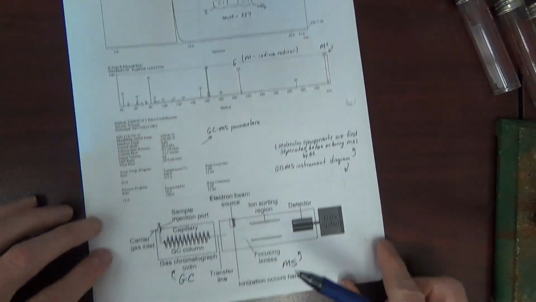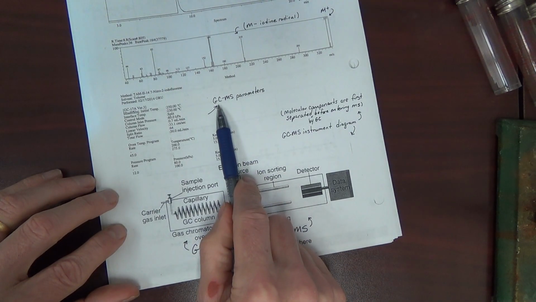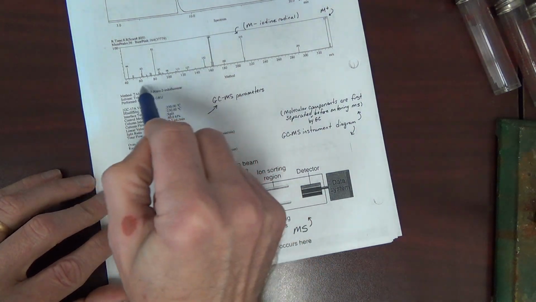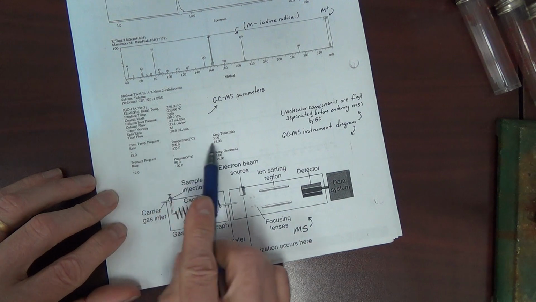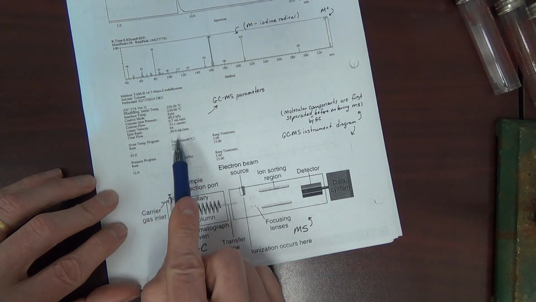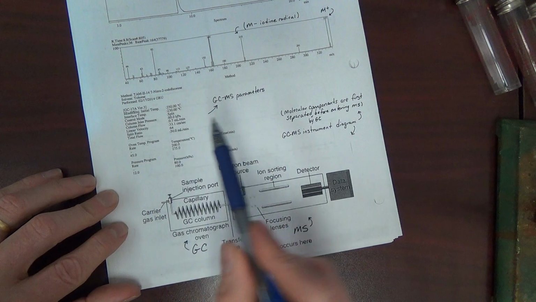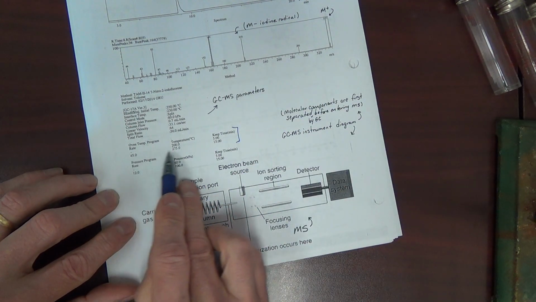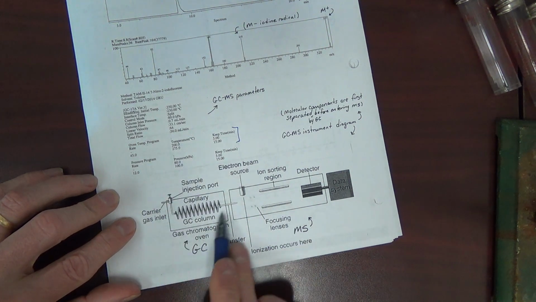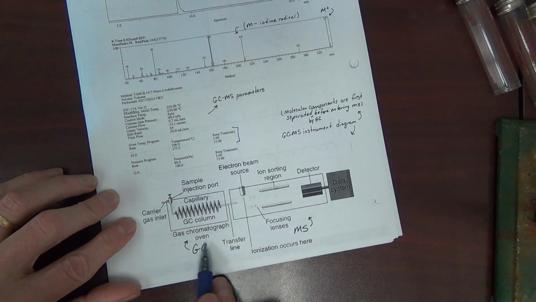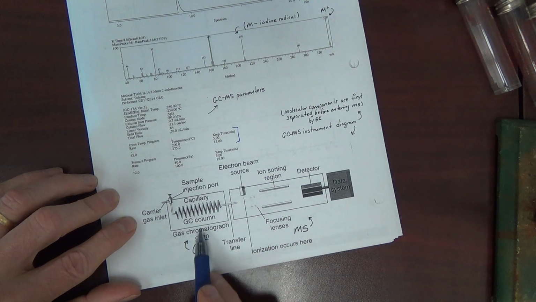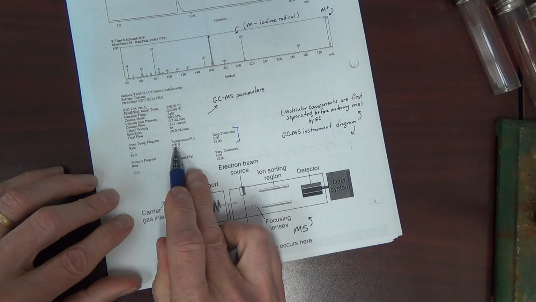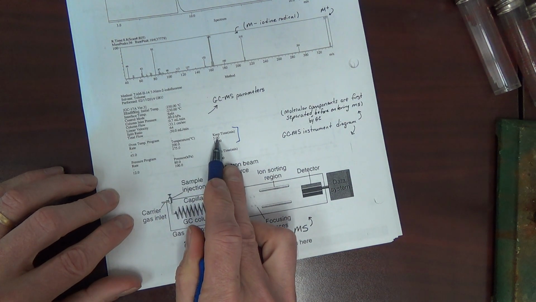While we're here, if you take advanced courses, you may run GC mass spec yourself. Parameters are very important. For example, flow rate on the column. Particularly here, I'll point this out. The GC portion is in an oven. It's heated, and you can vary the temperature. In this particular run, it started at 200 degrees. It stayed there for 5 minutes.